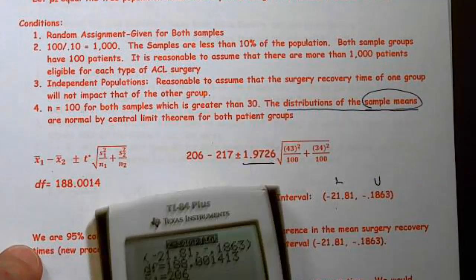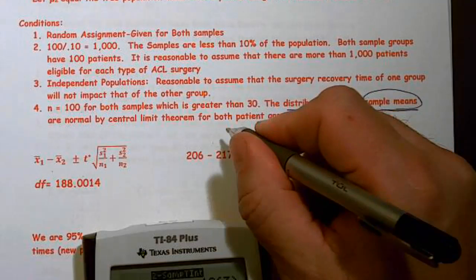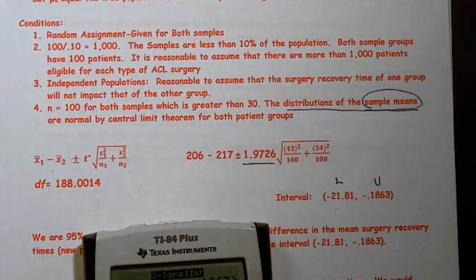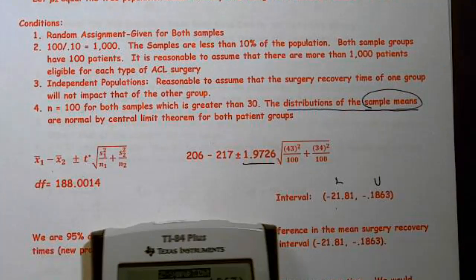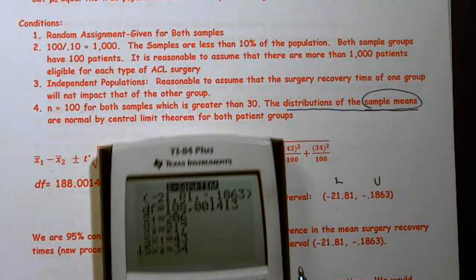And in this case, I probably should have said that I want mu1 minus mu2, but this indicates that I did.